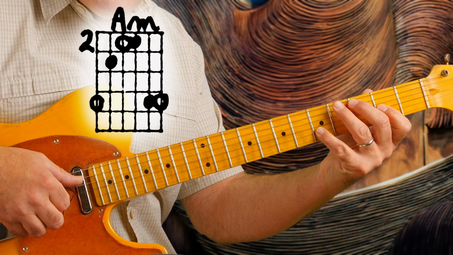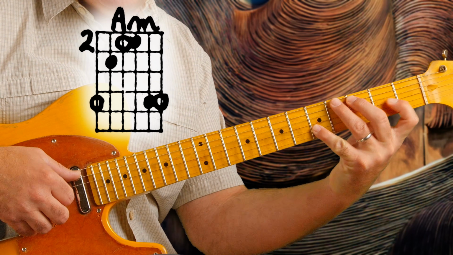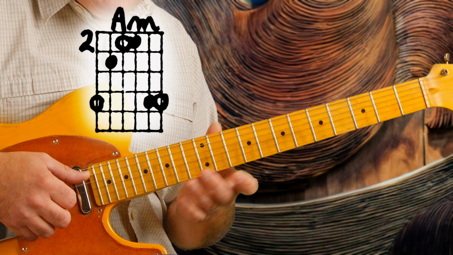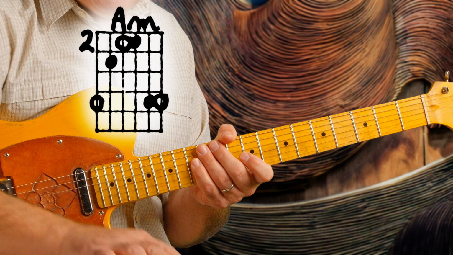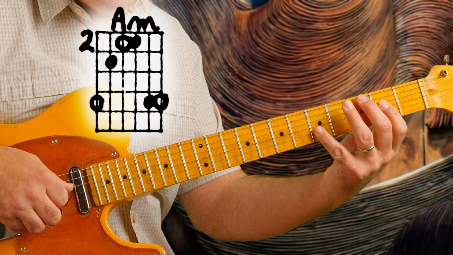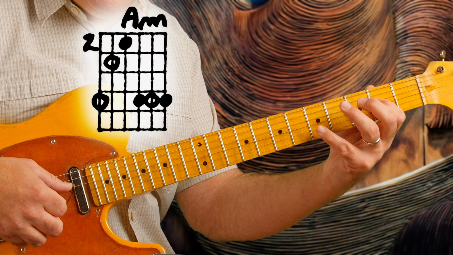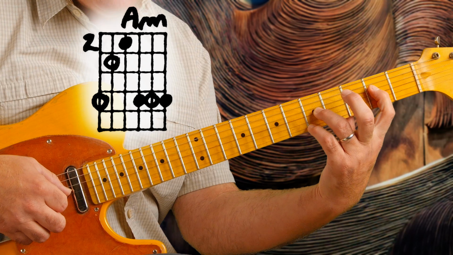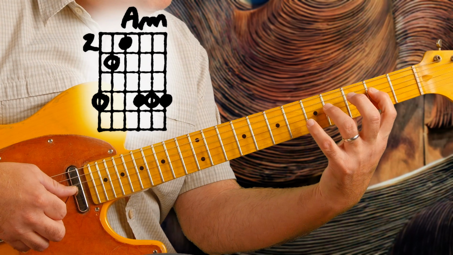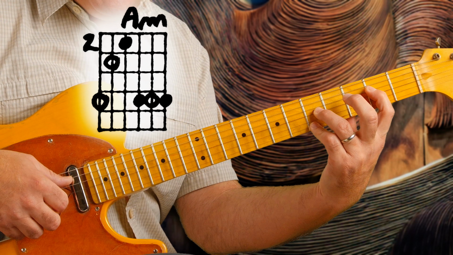Okay, we could make that a nice major minor. So the next shape over, we're still looking at A minor. Can you imagine that? We're still in position number 2. We're on fret number 2, finger number 1, and then you could either use fingers 3 and 4 to get the 5, the flatted third, and then the 1.